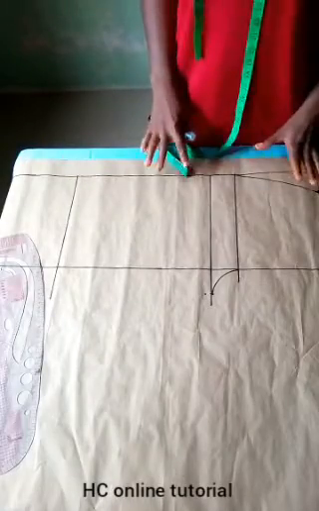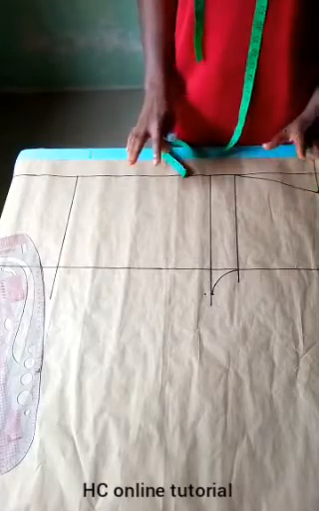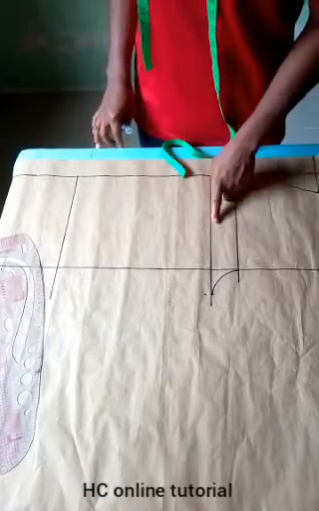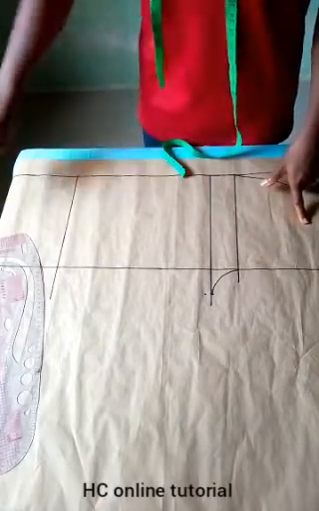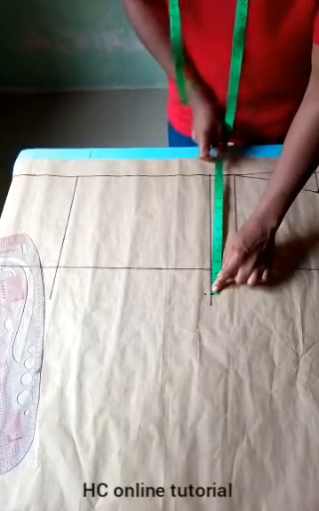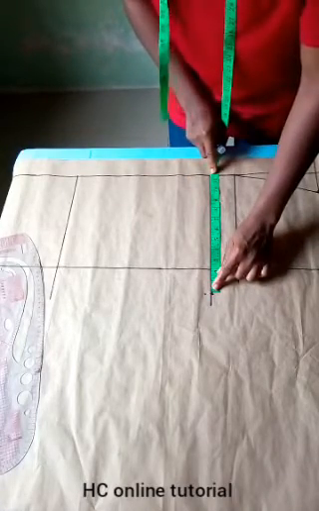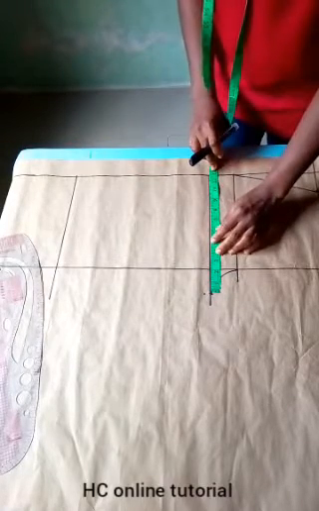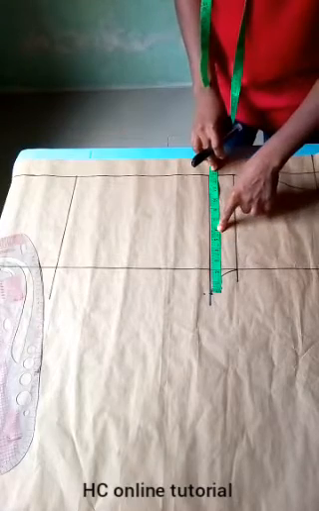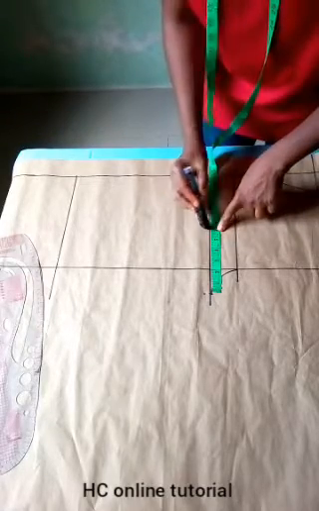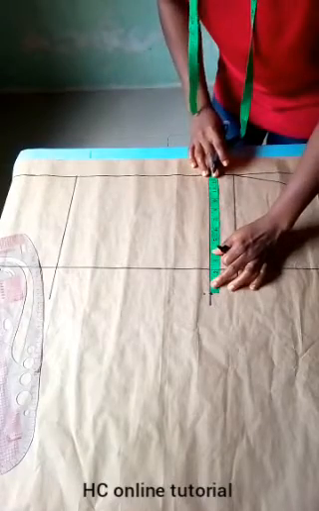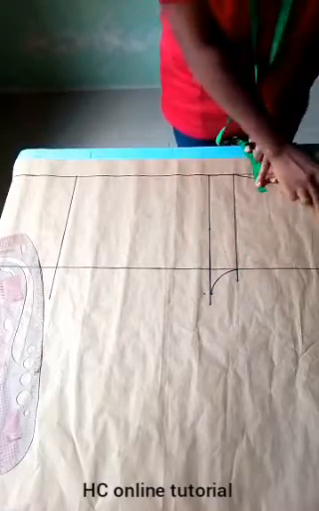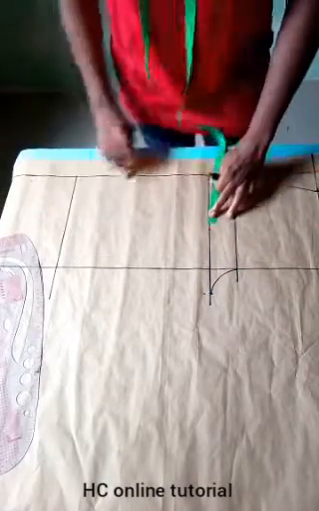Now we want to find the midpoint of our trouser. And that midpoint, we are going to find it on our cross length. After marking it on our cross length, we will extend it from the waist to the trouser length. So from this place, we'll measure to this place we have here is 11.5. Divide 11.5 by 2. What we have is 5.75, and we are going to mark. We are going to extend it from the waistline to the trouser length.